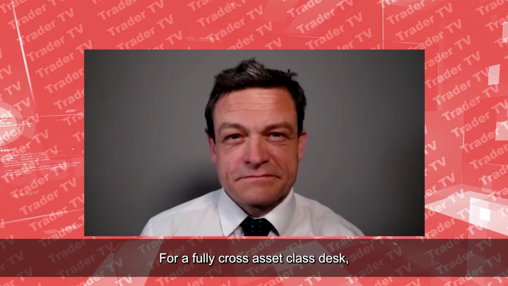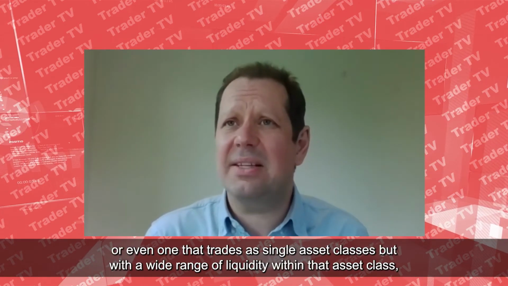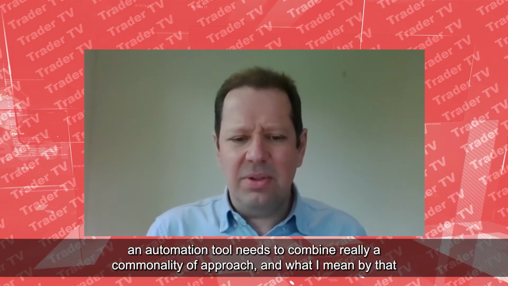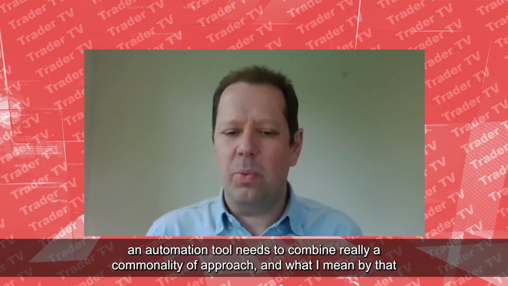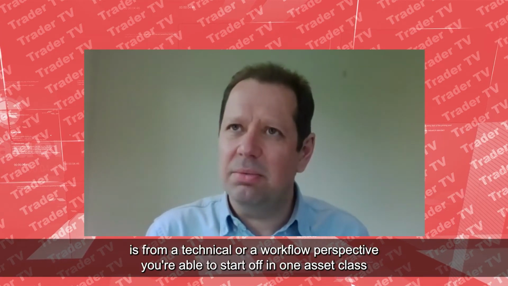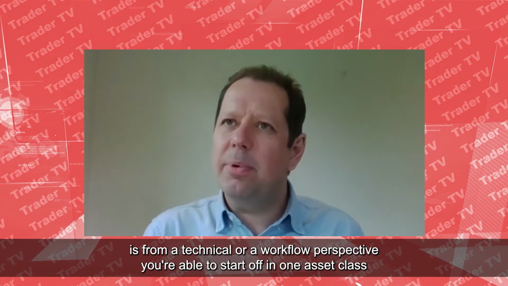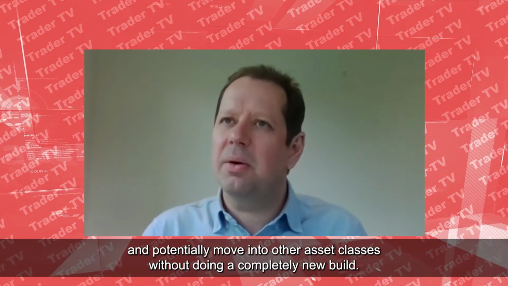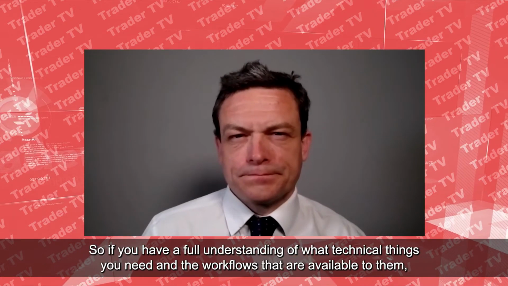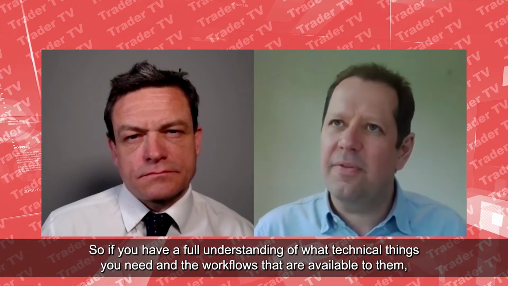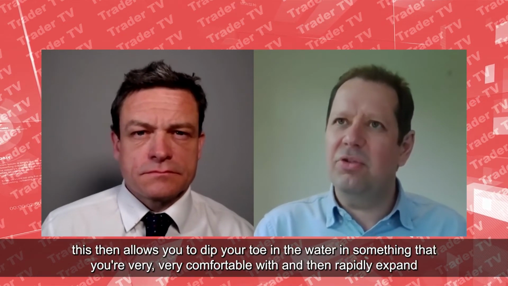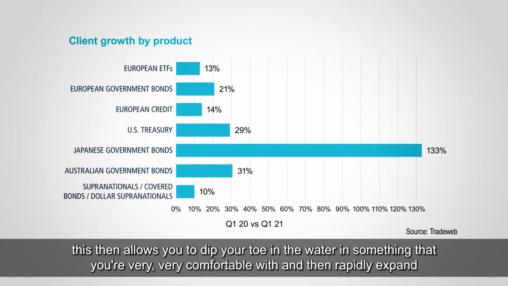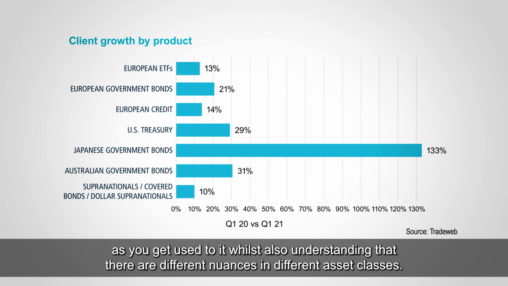For a fully cross-asset class desk, or even one that trades single asset classes but with a wide range of liquidity within that asset class, an automation tool needs to combine a commonality of approach. What I mean by that is from a technical or a workflow perspective, you're able to start off in one asset class and potentially move into other asset classes without doing a completely new build. So if you have a full understanding of what technical things you need and the workflows that are available to them, this allows you to dip your toe in the water in something that you're very comfortable with, and then rapidly expand as you get used to it, whilst also understanding that there are different nuances in different asset classes.